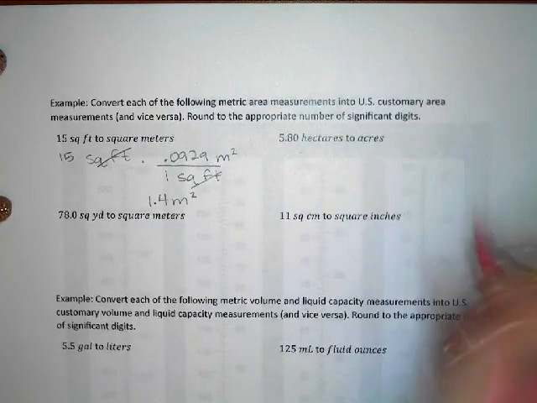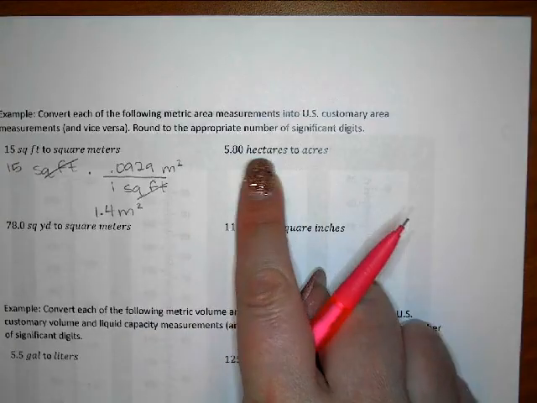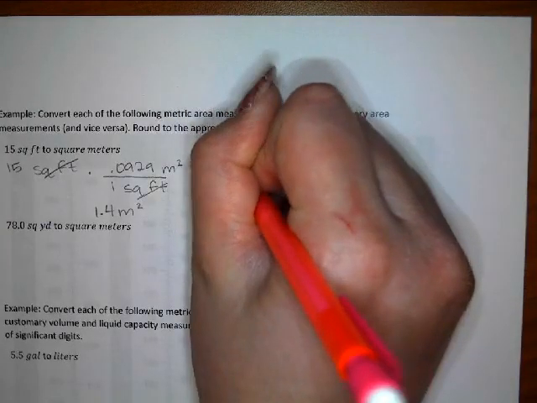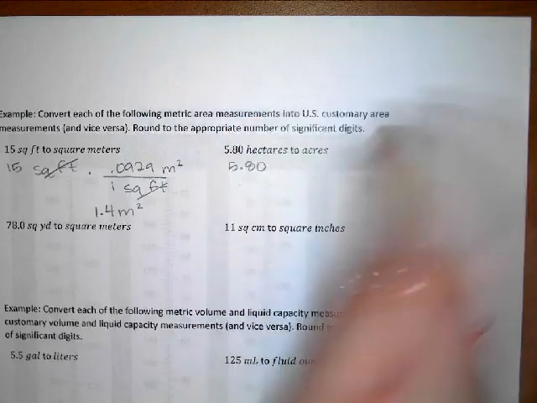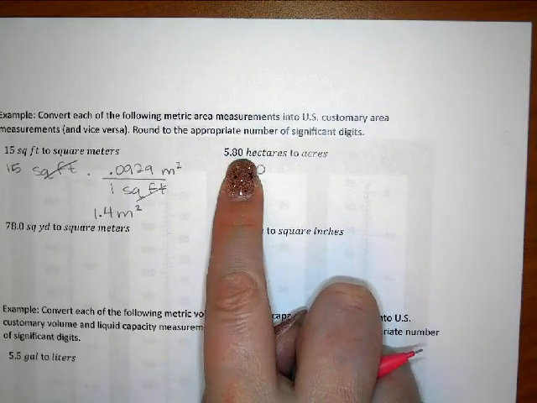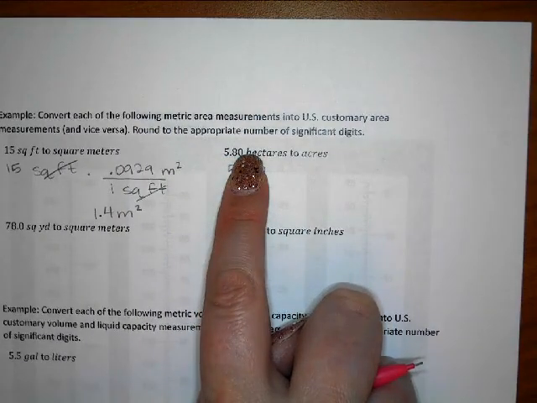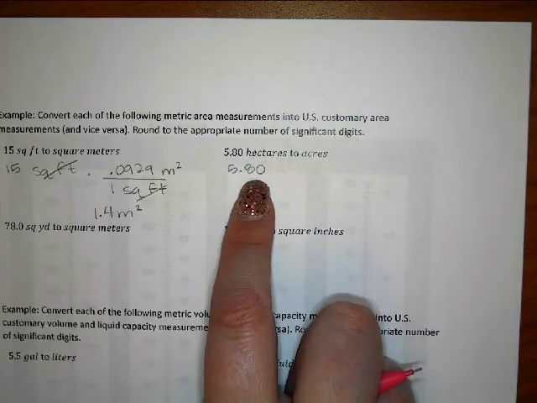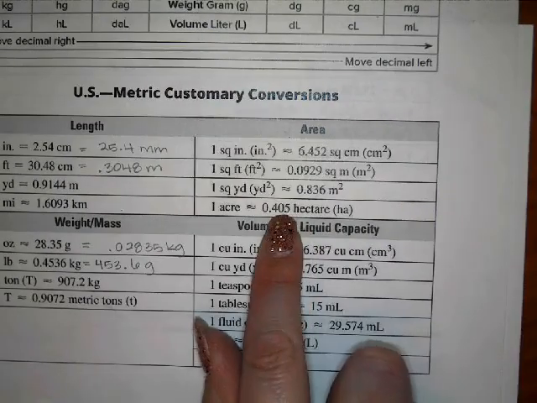Hectares, I think, maybe is how you pronounce that. Somebody can correct me if I'm wrong. 5.80 means that we have 3 significant digits. The 0 on the end is not significant if you're talking about a whole number, but we're not. We're talking about a decimal here. So 0.405 hectares is 1 acre.